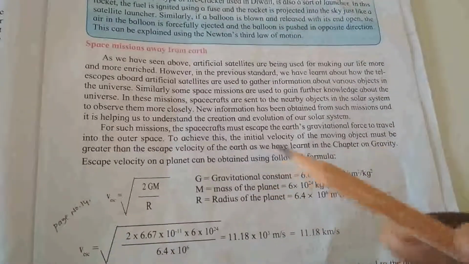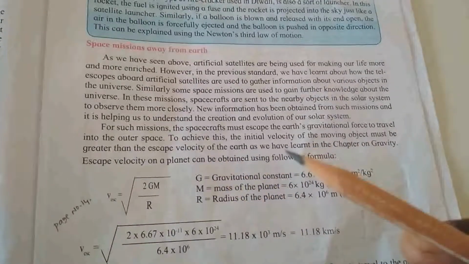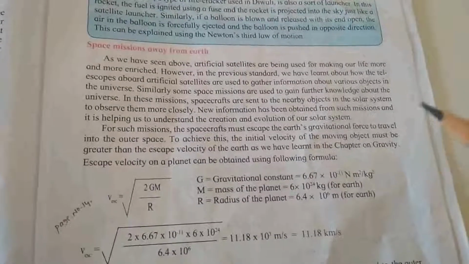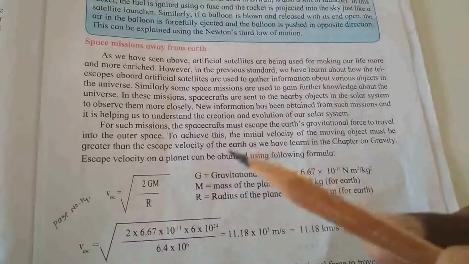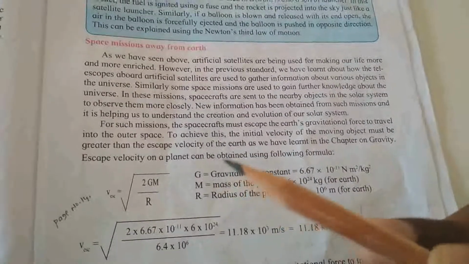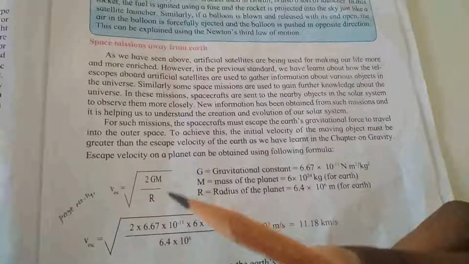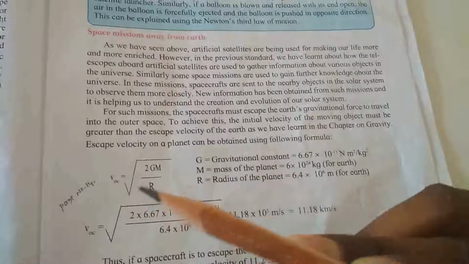To achieve this, the initial velocity of the moving object must be greater than the escape velocity of the Earth, as we have learned in chapter 1, gravity. So in chapter 1, we basically studied the escape velocity. The escape velocity of a planet can be obtained using the following formula. We studied this formula in chapter number 1. You can just refer to chapter number 1 on page number 14.